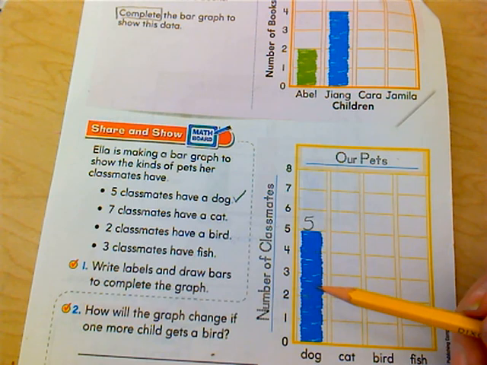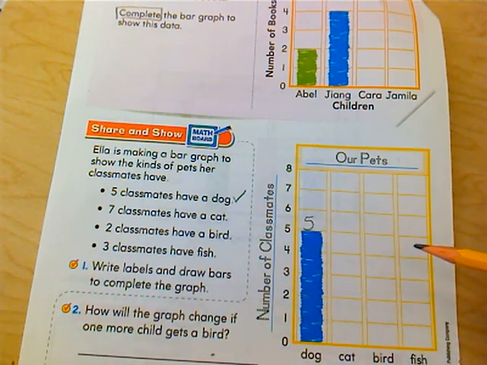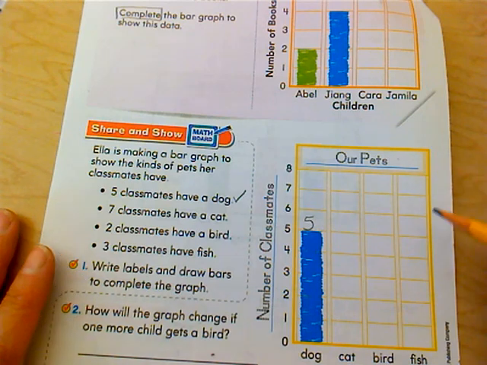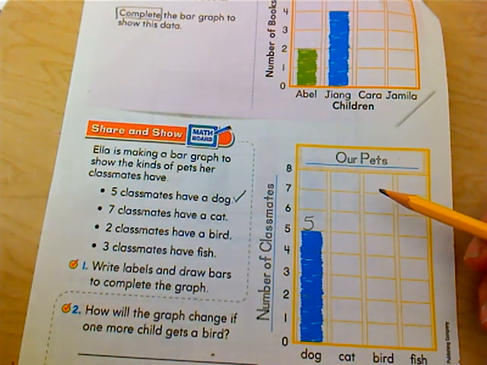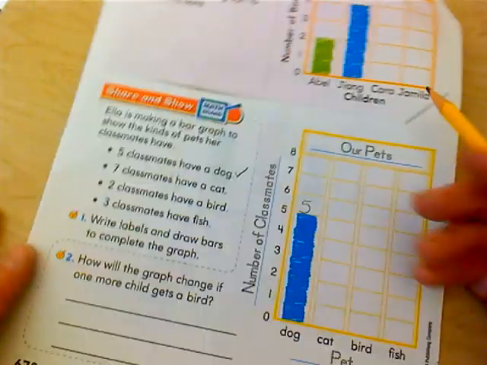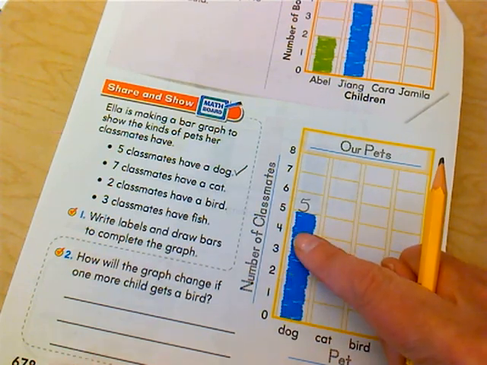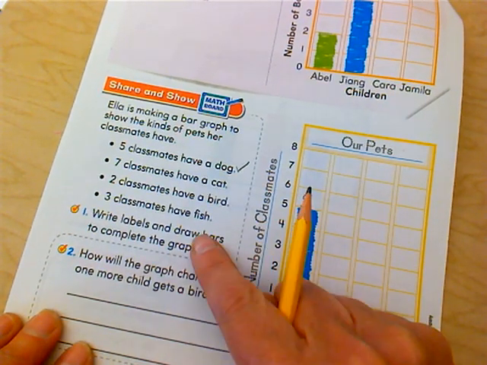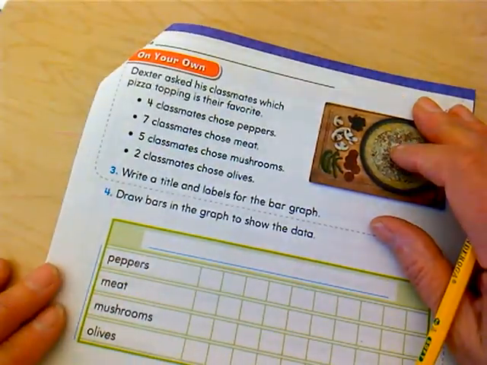You are going to write the labels, which they've almost put in for you, but you can trace over them. Because in a few minutes, you're not going to be able to have anything written. You're going to have to figure that part out for yourself. And then you're going to fill in the bars, like we did on this first one, and then answer these 2 questions.